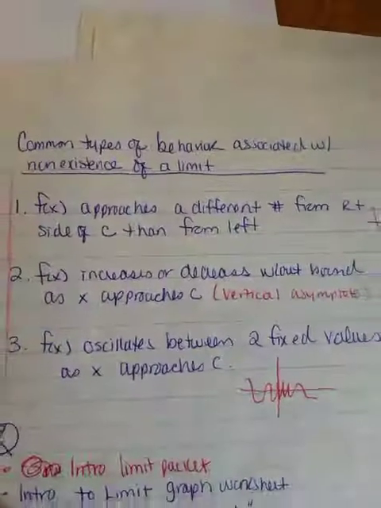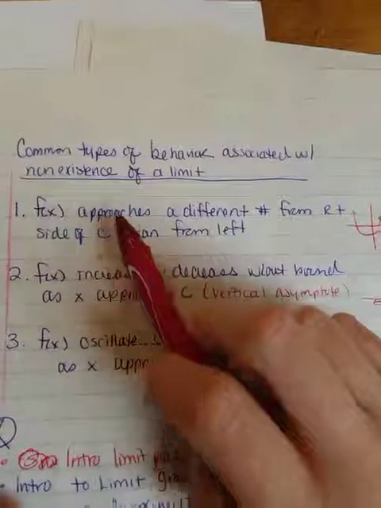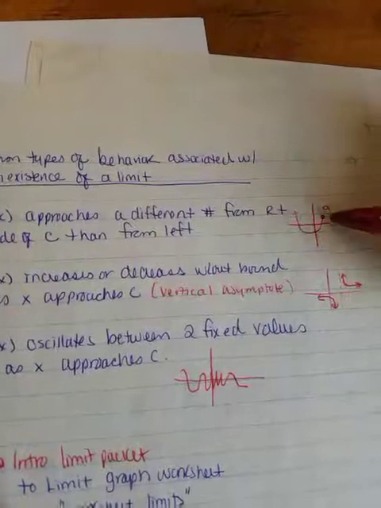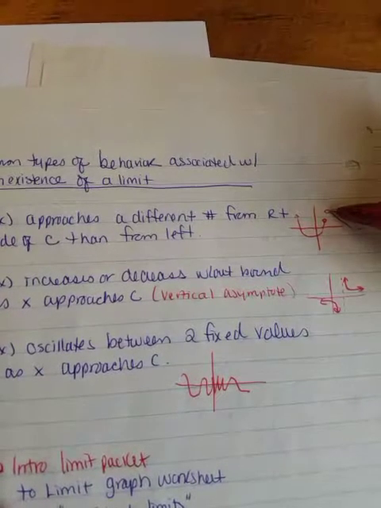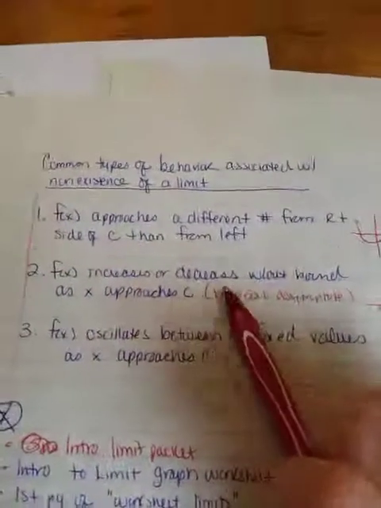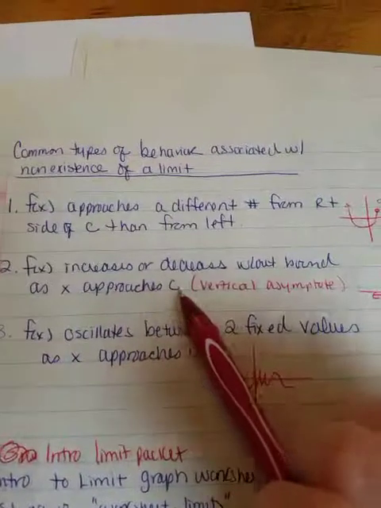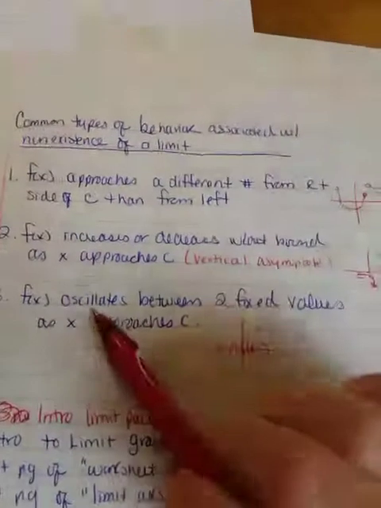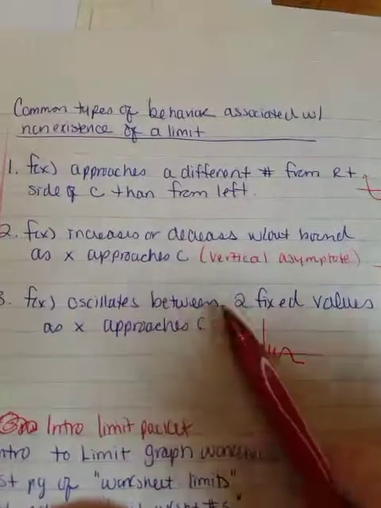So this is a good chance to switch to my page of behavior associated with a non-existent limit. All right, so with your DNEs, there are 3 basic situations. You'd have a limit that's DNE if f of x approaches a different number from the right and the left of that c that you're looking for. Here's a visual example of that. From the right, it's coming into here. From the left, it's over here. A second instance is f of x increases or decreases without bound as x approaches that c value, which is basically your vertical asymptote. And then lastly, the oscillation, which we saw in the last couple of examples, between two fixed values as x approaches c. That's another example of DNE.